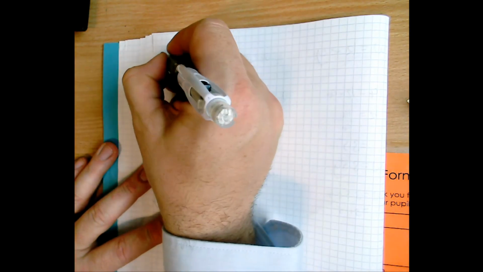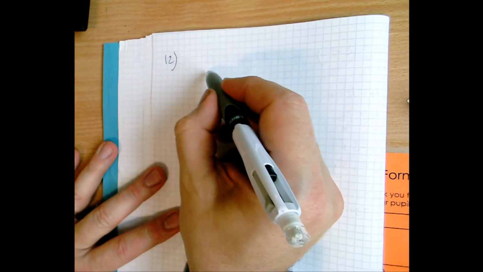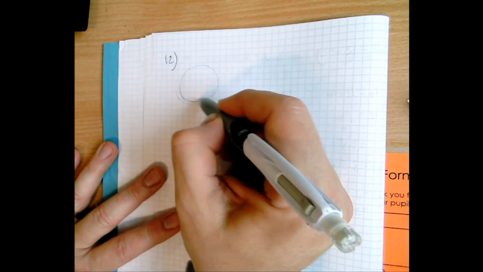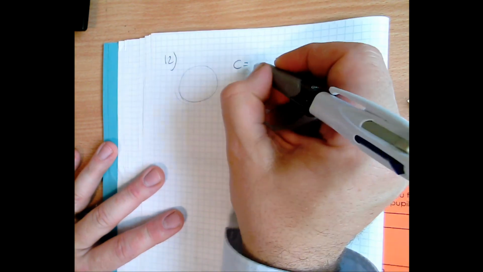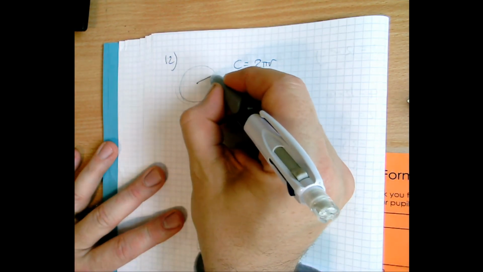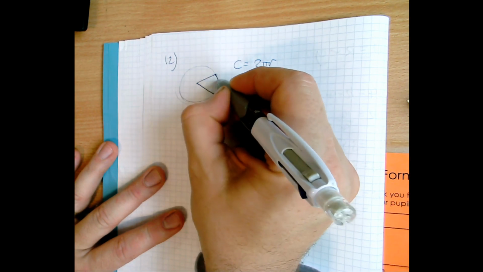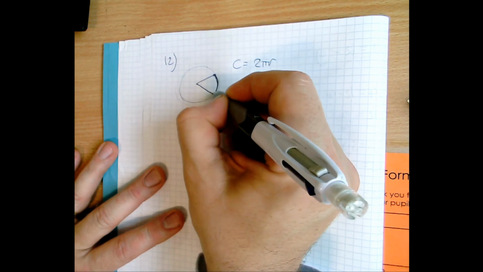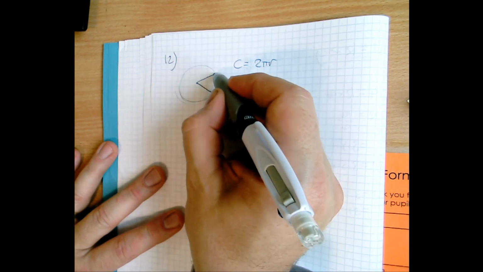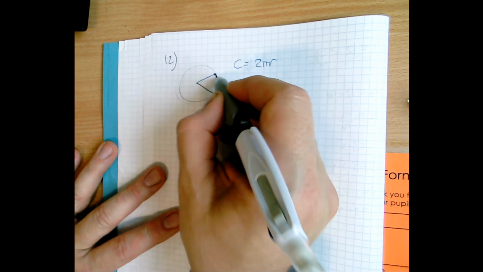Number 12. If I have a whole circle, the circumference I can work out easily. Remember, the circumference is 2 pi r. If I'm just looking at a part of the circumference, an arc, what I do is divide by 360. That gives me the length of the arc for an angle of 1 degree.